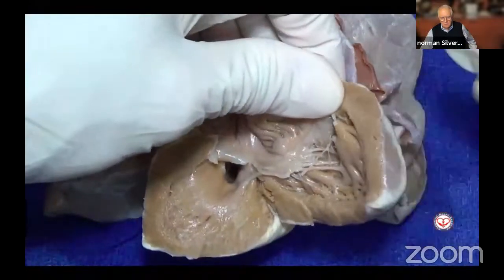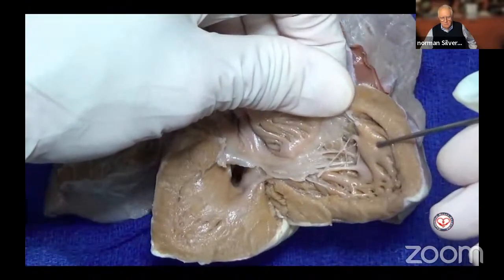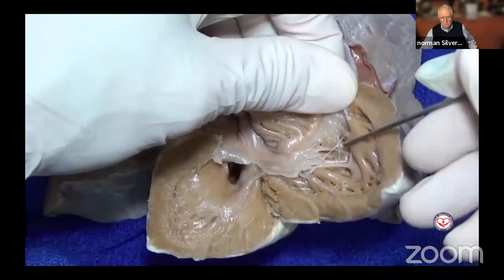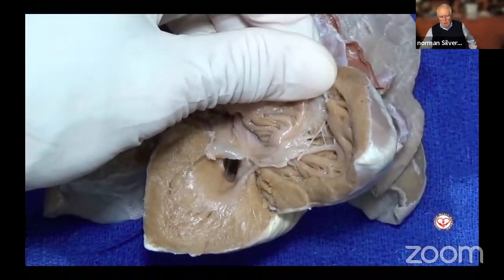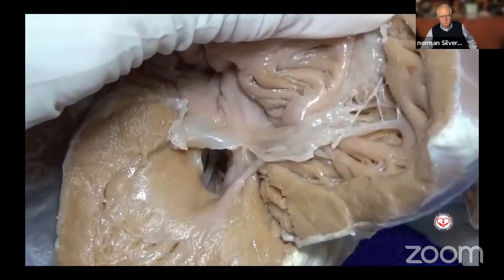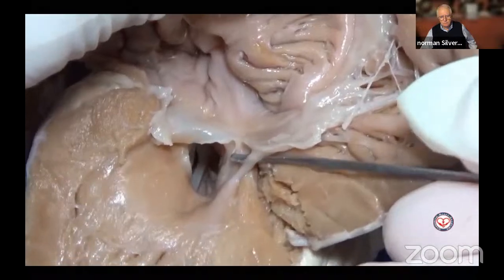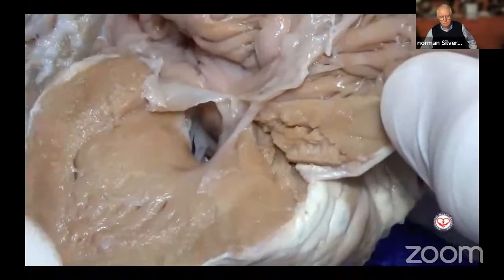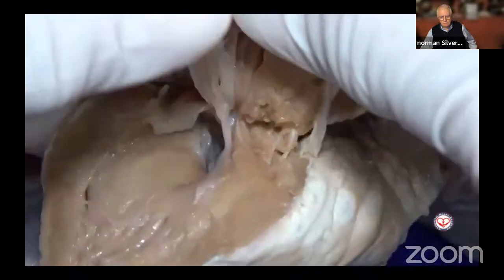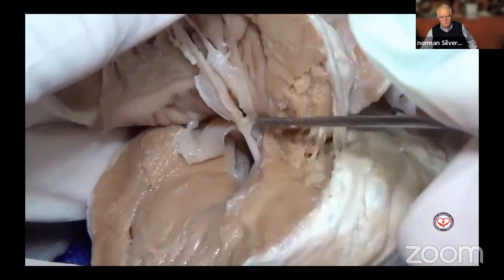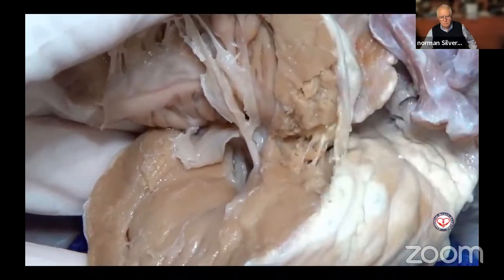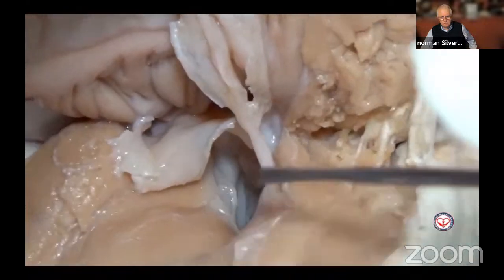The mitral valve is supported by paired papillary muscles. There is one, and it's quite interesting that the other papillary muscle in this case is very hypoplastic. There is a ventricular septal defect, and if we check the outlet, we can see that there is indeed pulmonary atresia.